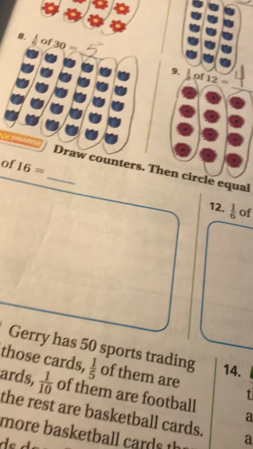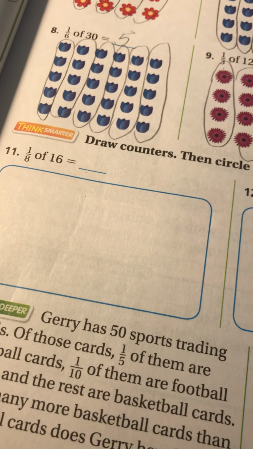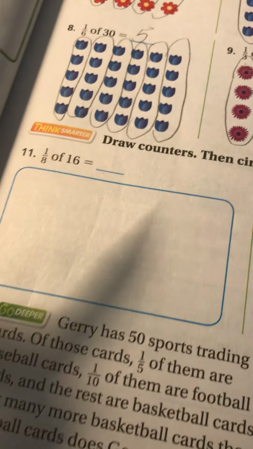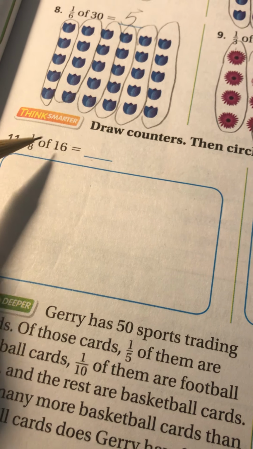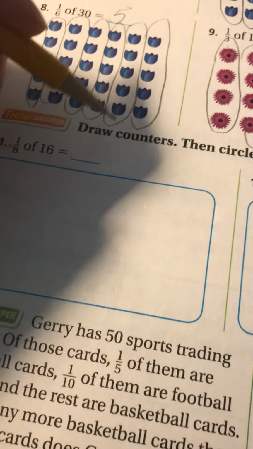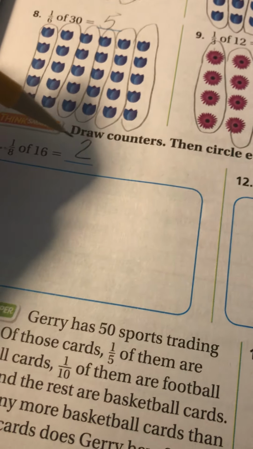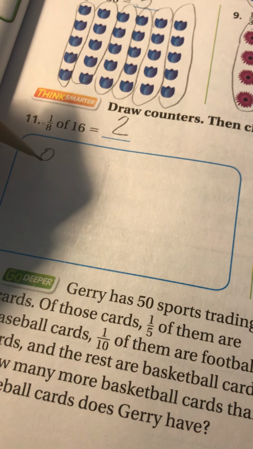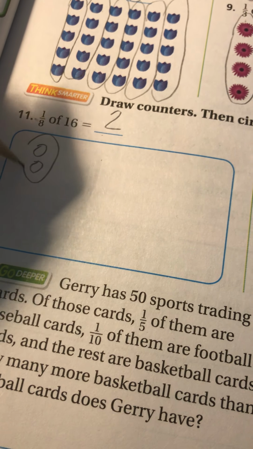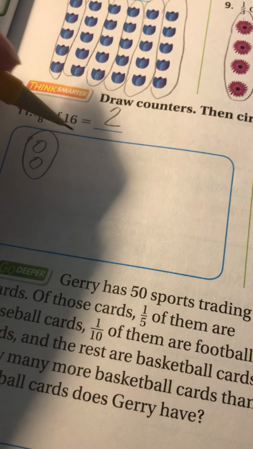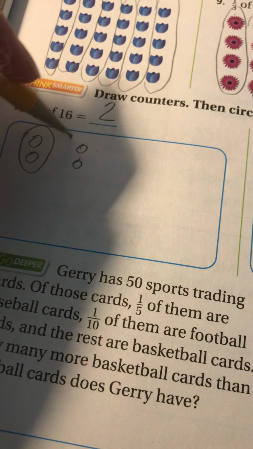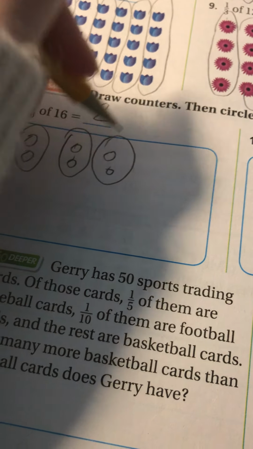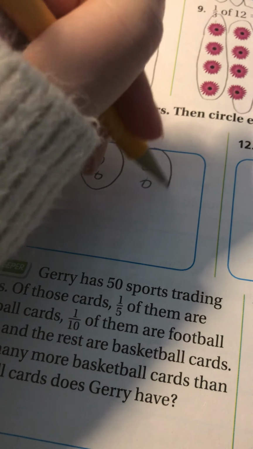All right, now it's our turn to draw. So we have a total of 16 objects. All right, and we're gonna want 8 groups. Now before I draw, I'm gonna do my 16 divided by 8 is 2. So I know I want 2 in each group and a total of 16. So 1, 2, here's one group. 1, 2, another group. 1, 2, 1, 2.